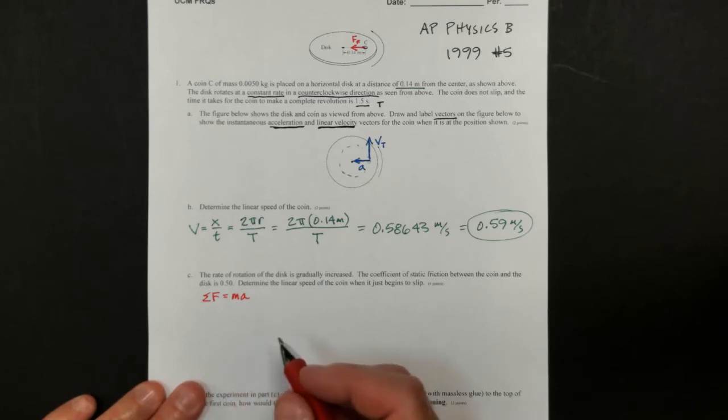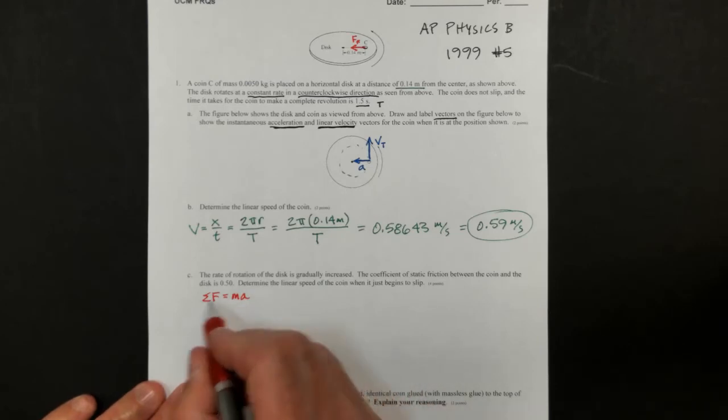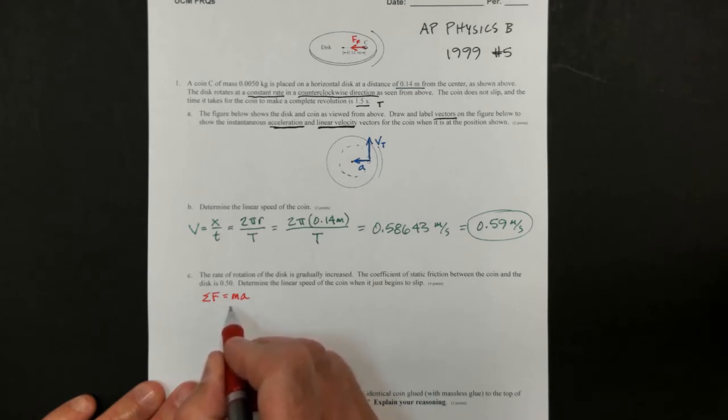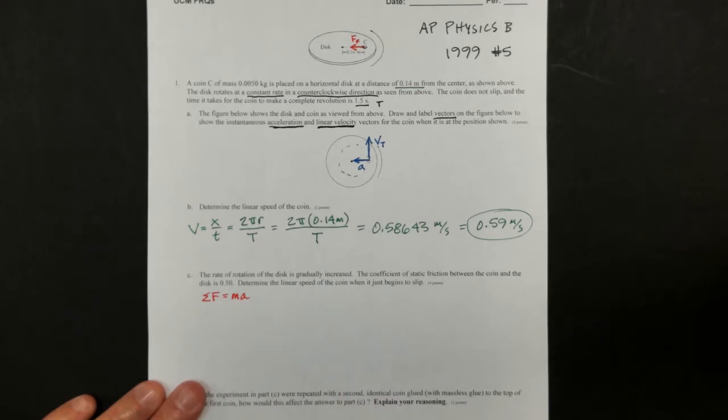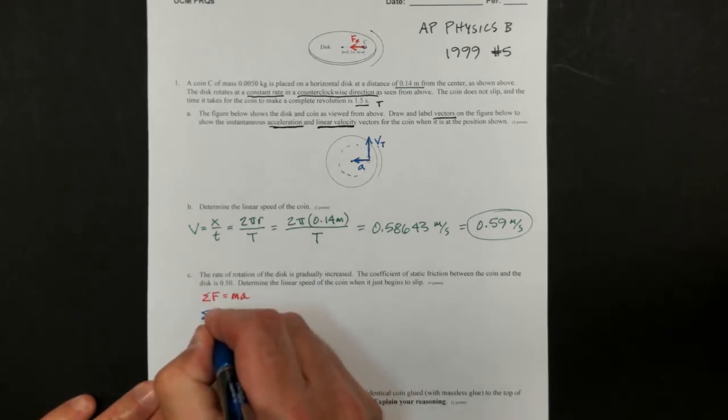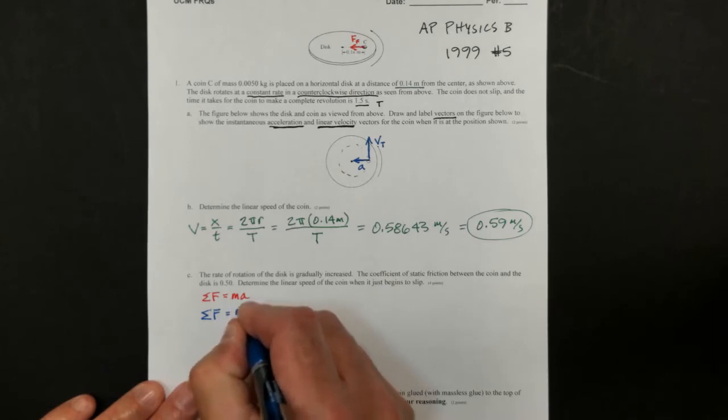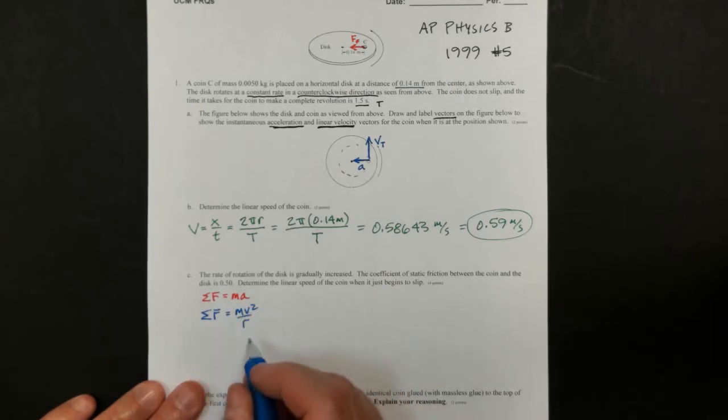Now, to make sure we understand what's going on, we know that this second law is referring to circular motion, so we could also say that the sum of the forces is instead, or similarly, F equals mv squared over r, which of course is the centripetal force, with respect to centripetal acceleration.